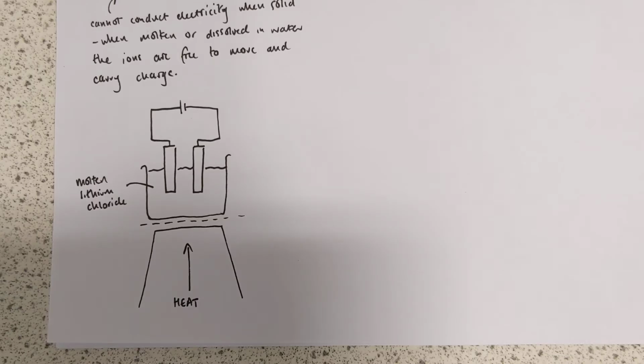It looks a little bit complicated, but there's not actually that many parts to understand in this experiment. First thing is we've got a container, and this contains lithium chloride. Because it's an ionic compound, for it to conduct electricity, it needs to be molten, so the ions can move and carry charge. That explains the bottom of this diagram. It shows us that we're heating this container of lithium chloride, probably with a Bunsen burner, to melt it. That's why we have to heat it to keep it molten. Up at the top, we've got an electrical circuit.